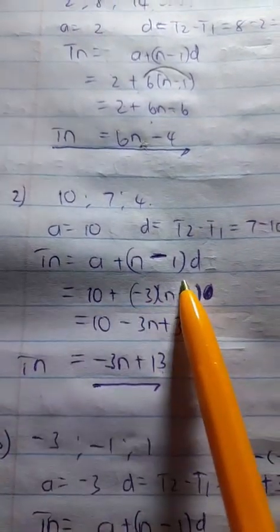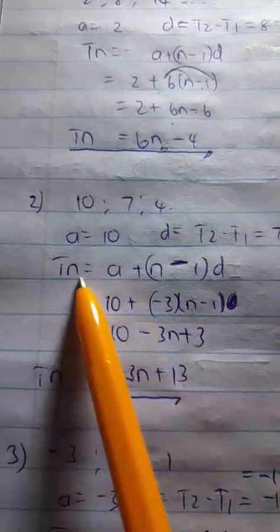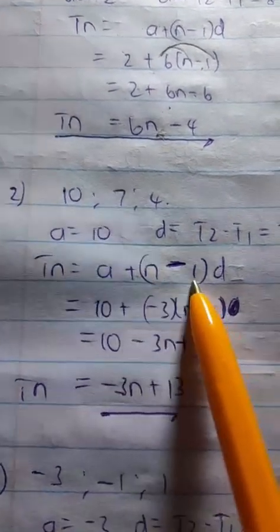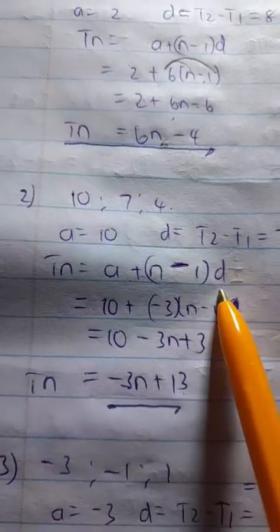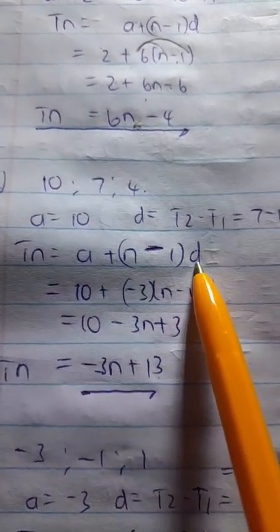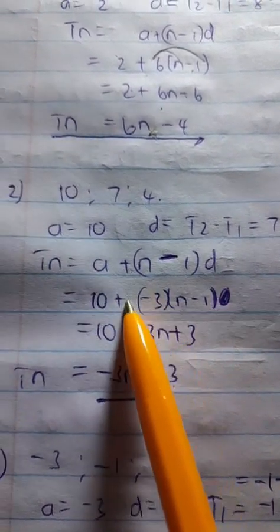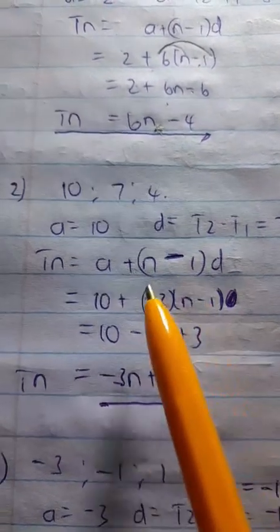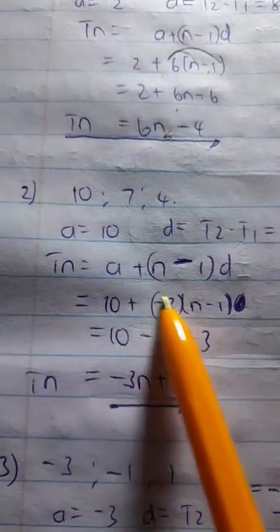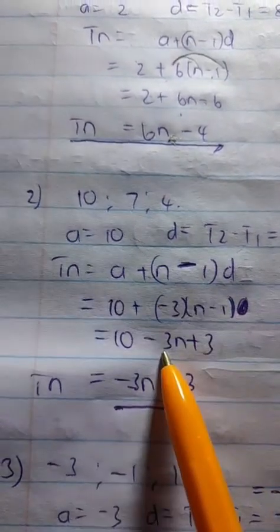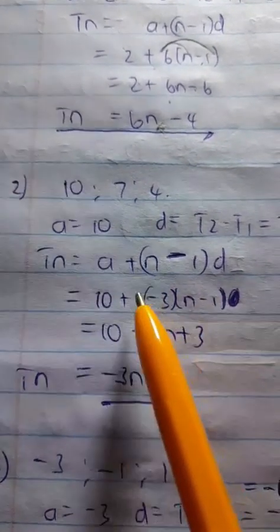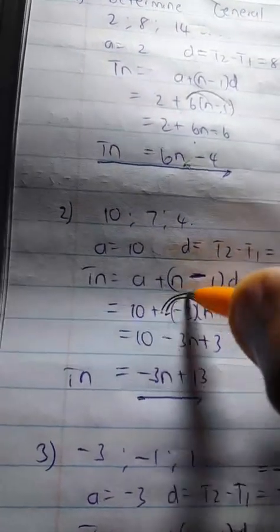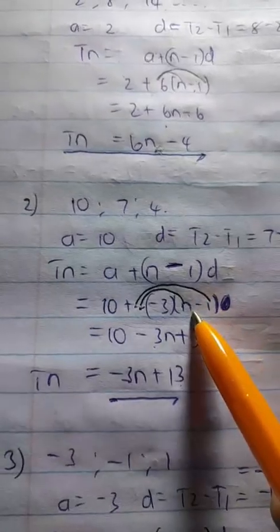Then we write down Tn, the general term. Tn is equal to a plus (n minus 1) times d. Please, people, there's a plus here, which separates a from the n minus 1 times d. For the purpose of calculation, we multiply the d by the binomial n minus 1 first. Positive times a negative gives us a negative, and negative 3 times n gives us negative 3n. Negative 3 times negative 1 gives us positive 3. We distribute this negative 3 inside the binomial term first.